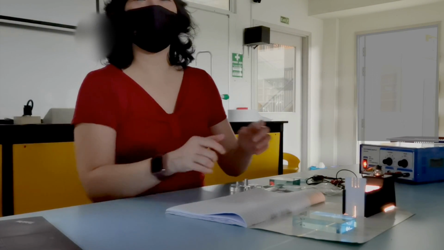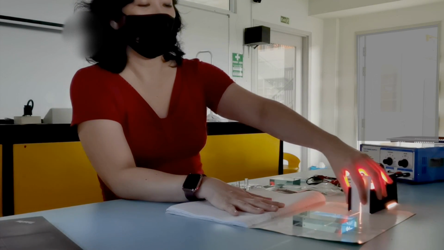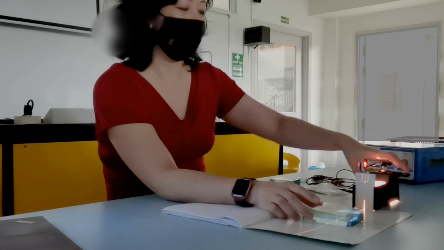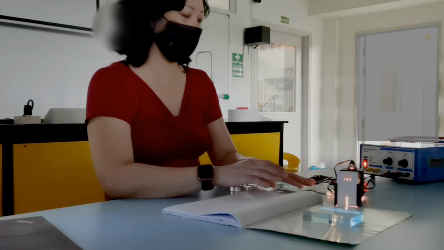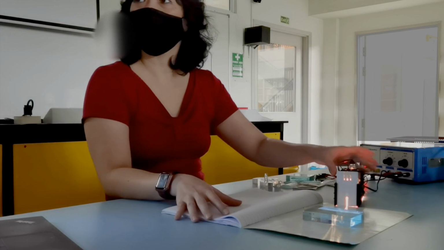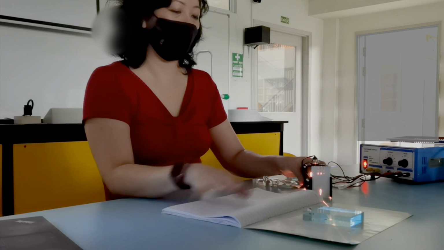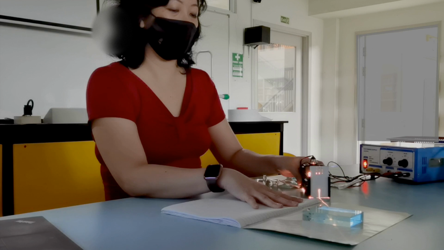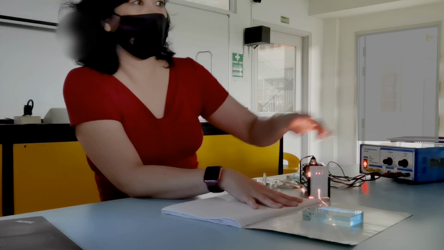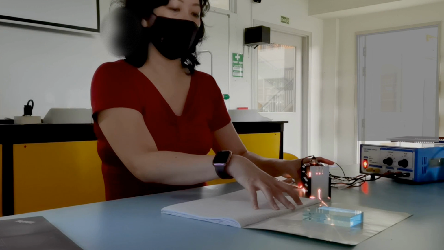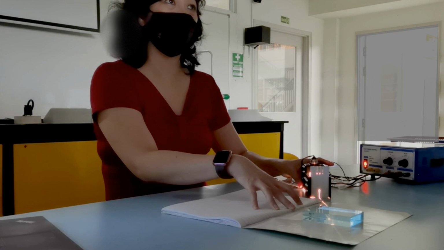So let's say we were doing a refraction experiment. What we would normally do is place a glass block, trace the outlines with a pencil, and change the angle at which you shine the light ray. Of course you can see the bigger the angle, then you should be able to see that it's not a straight line. If you look from the top, can you see the refraction a little bit?